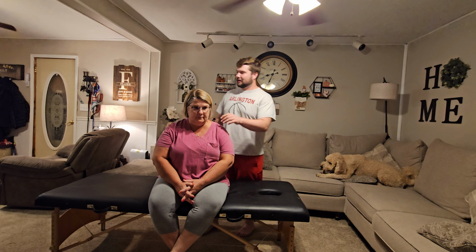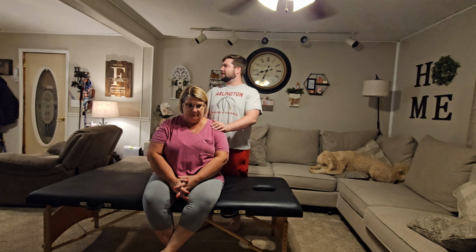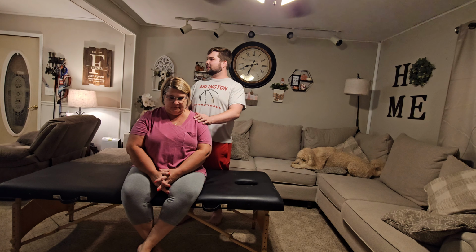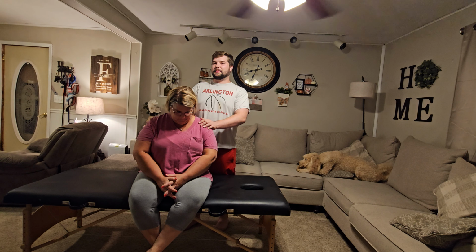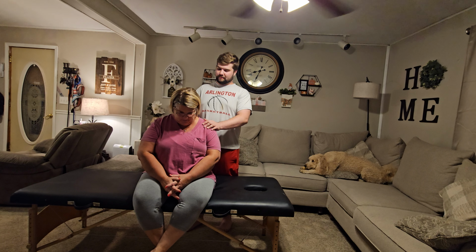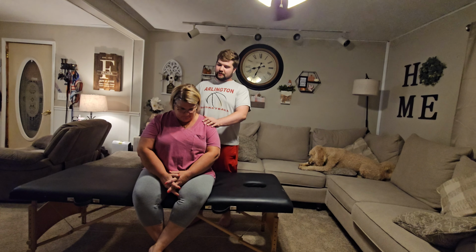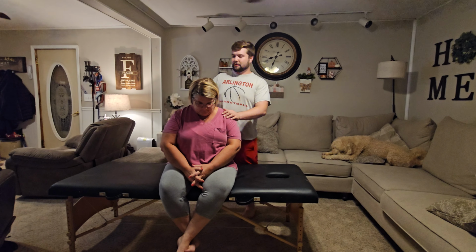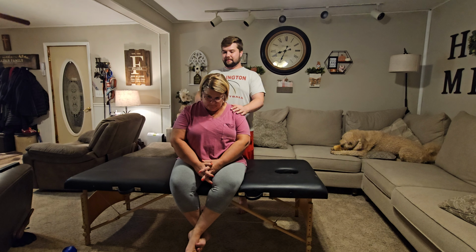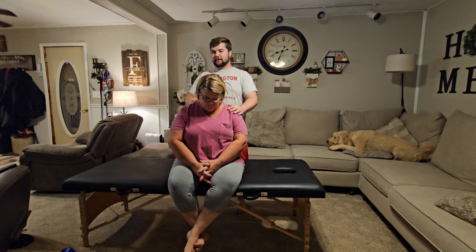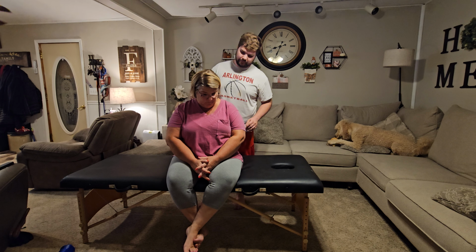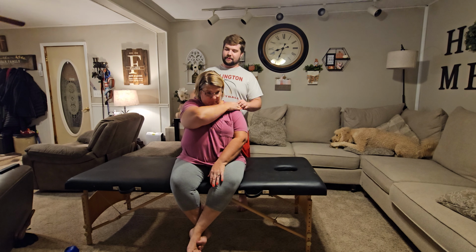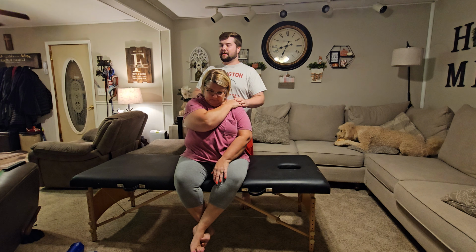So Jody, I'm going to poke you around a little bit. I just want you to tell me if anywhere hurts when I poke it, okay? So first I would go down the cervical paraspinals. No pain? Okay. And then I would move down into upper trap. Any pain here? No. Go ahead and cross your right hand over your left shoulder for me. And this opens up levator scap.